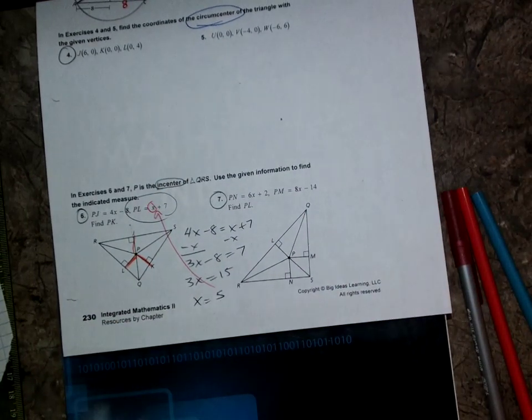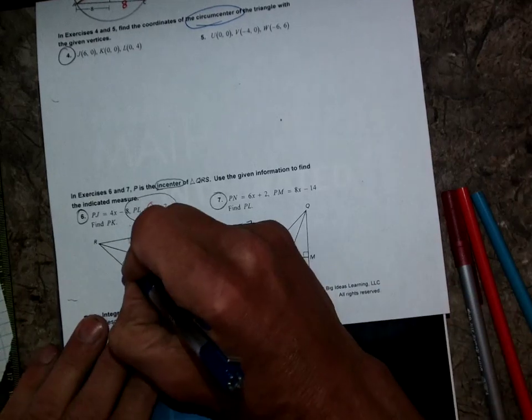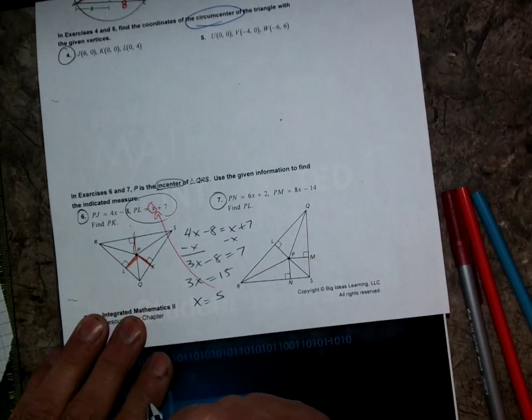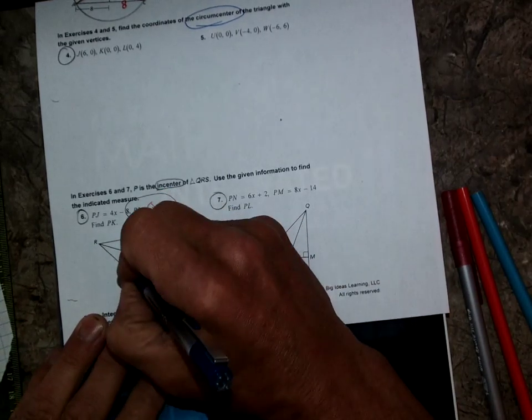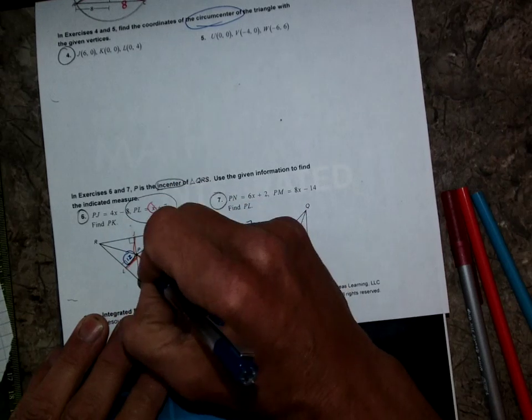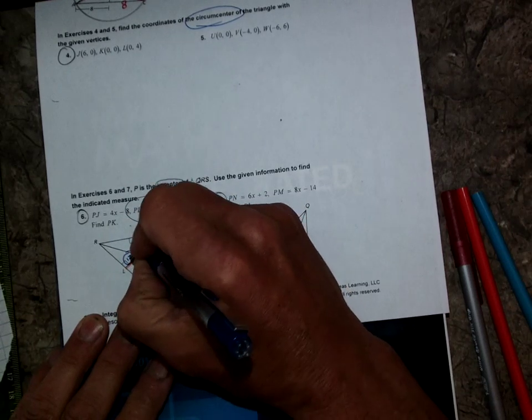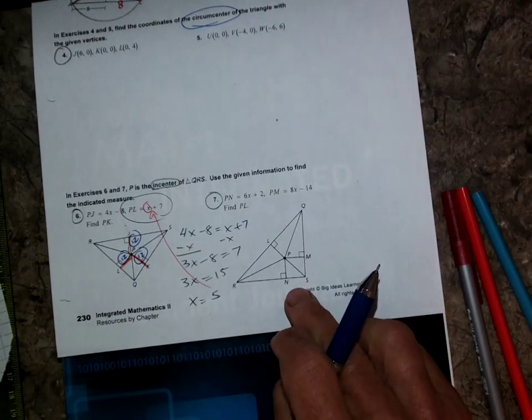5 plus 7 is 12. So that tells me that this side is PL. PL, that's 12, which means that's got to be 12, and that's got to be 12. Okay? And so then problem number 7 works the same way.